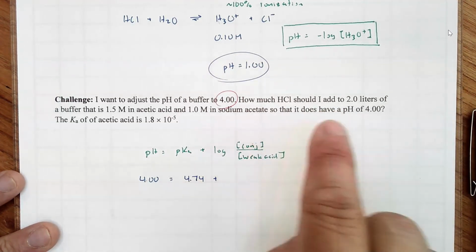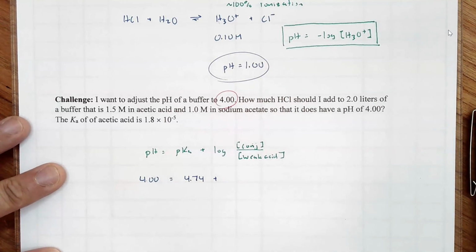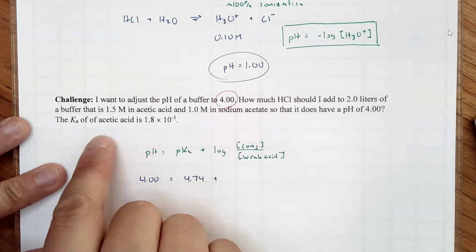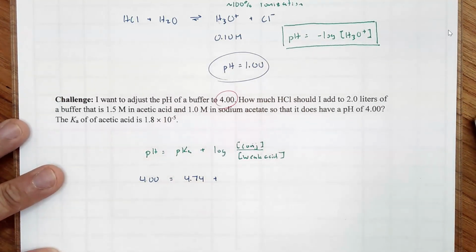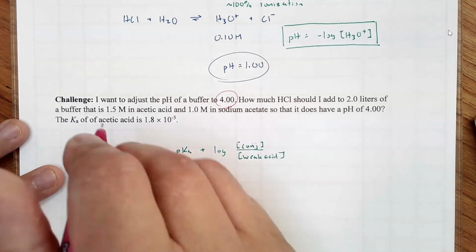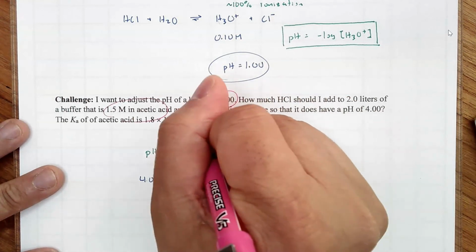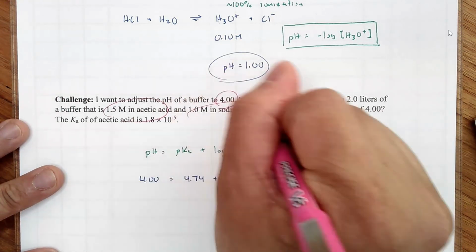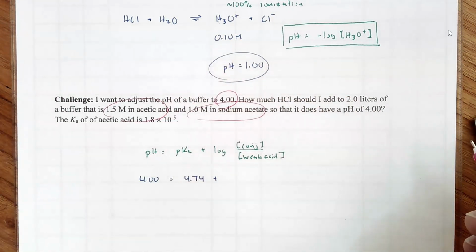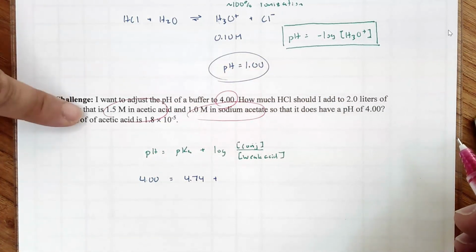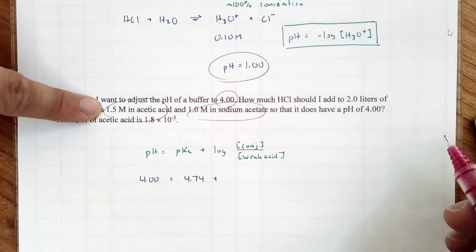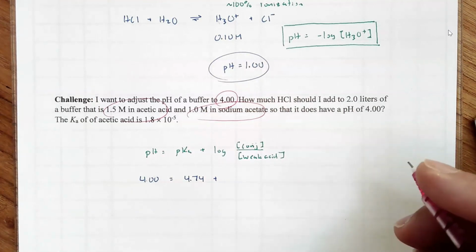Now, it's not using the same buffer that we had before. It's still acetic acid, but it's not the same concentrations, right? Here I have 1.5 molar acetic acid, and here I have 1.0 molar sodium acetate. So definitely, you can figure out the original pH, but I'm not asking for that, right?